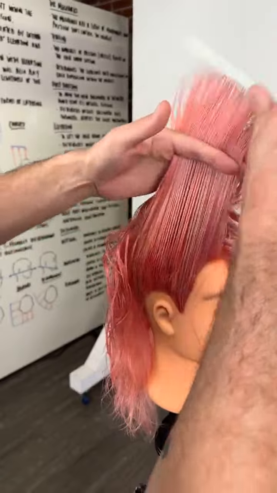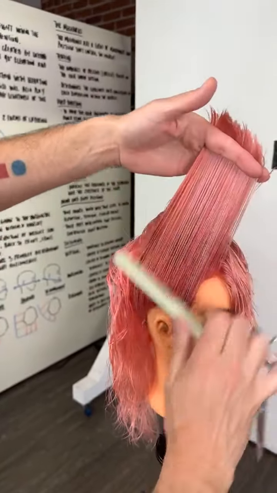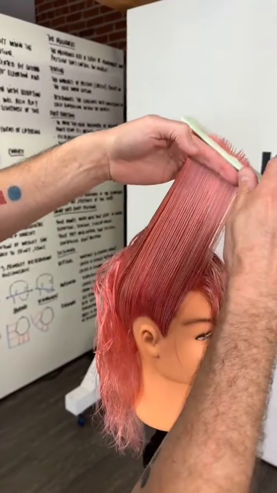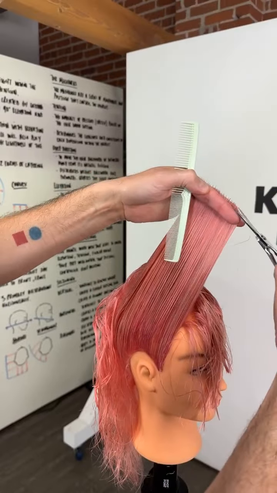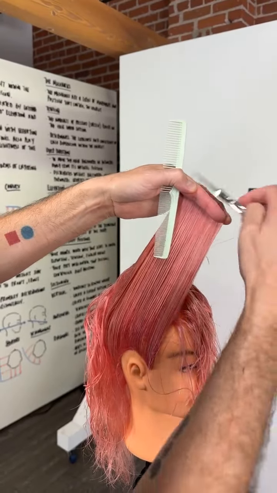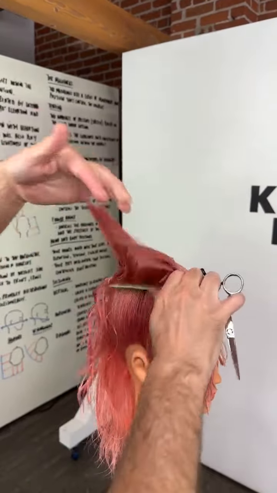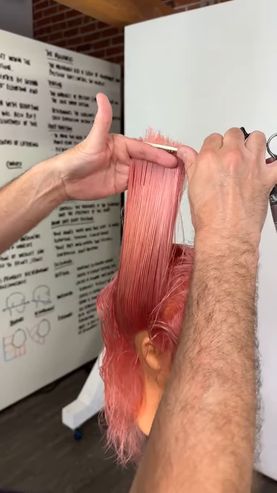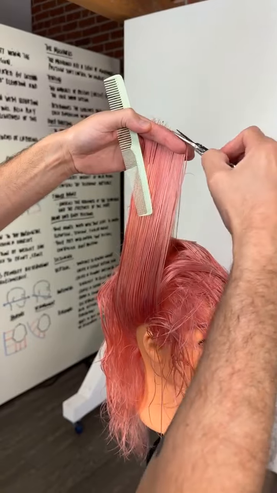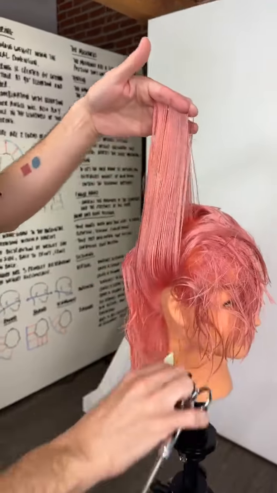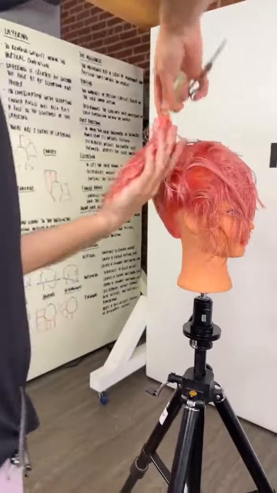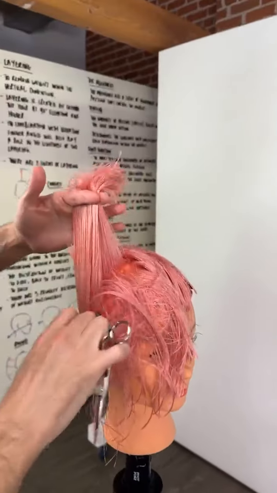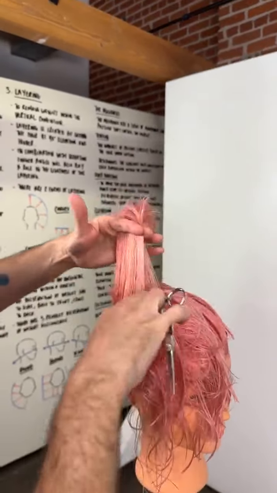I can just lift this panel up now and have a good look at that as well. And again, you can see that angle that has been created by my over direction as I moved around the head. So it's fun, but it's not the easiest way of doing it.